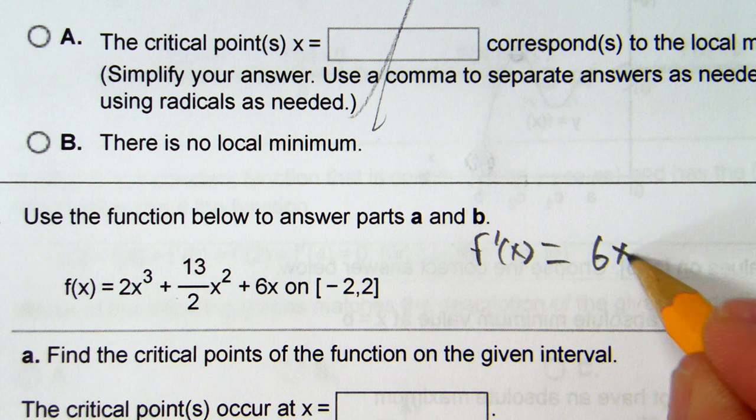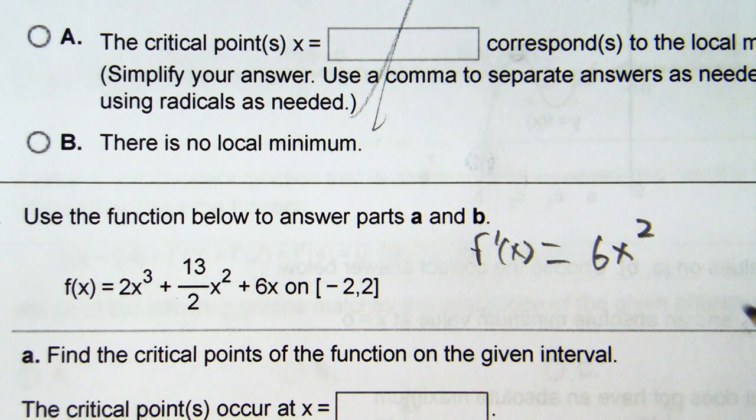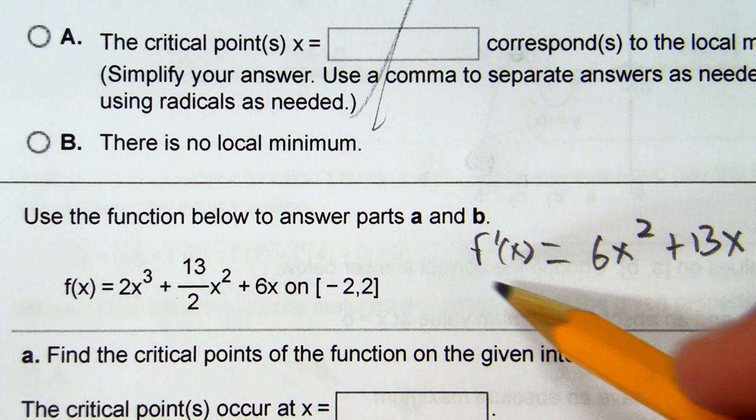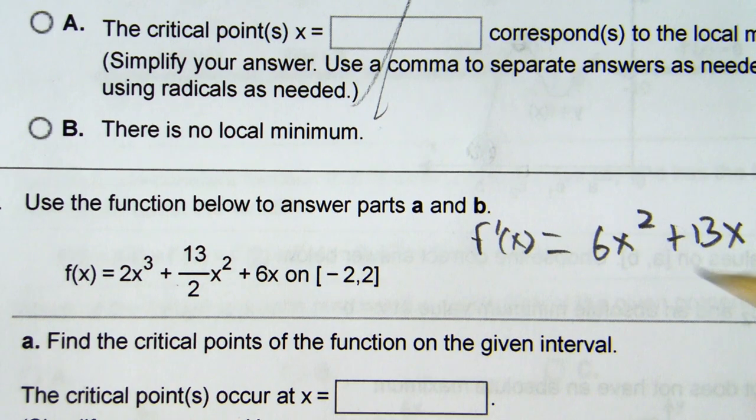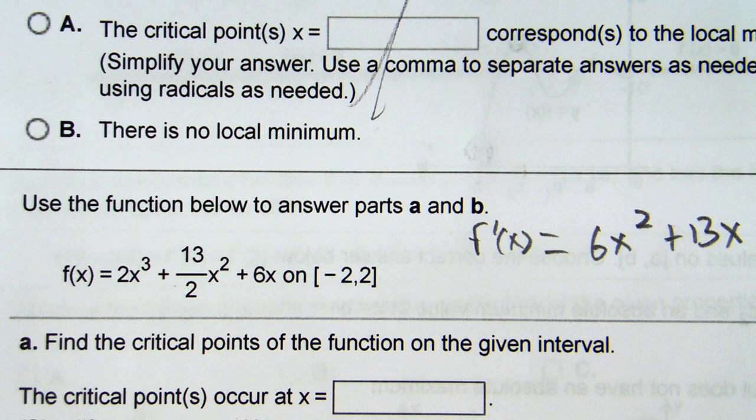Derivative is 6x squared plus 13x, plus 6, and that's on the interval -2 to 2. Now I'm going to set that equal to 0. Because why? Because where the first derivative is 0, that's a critical point.